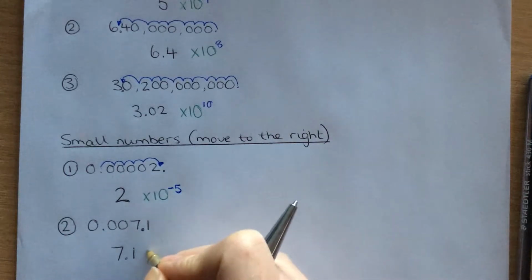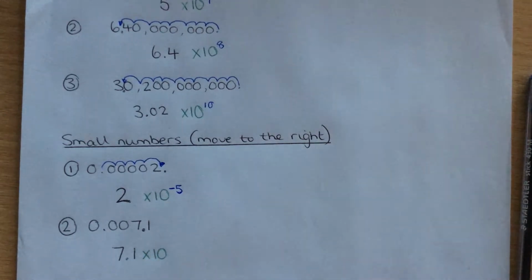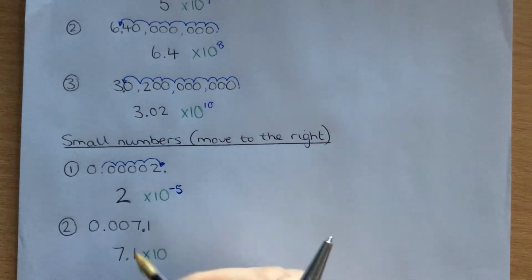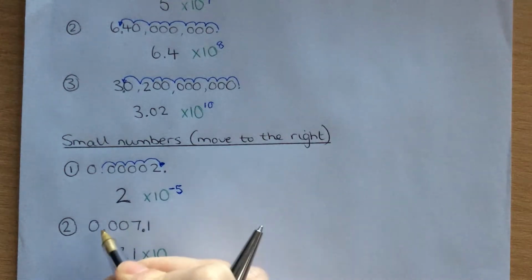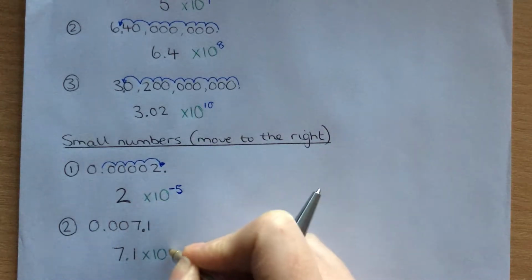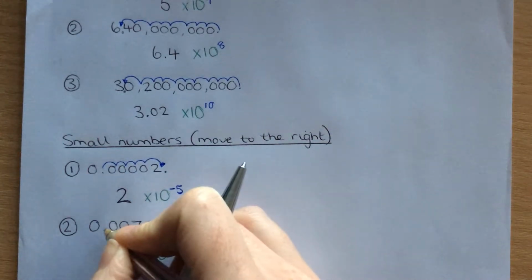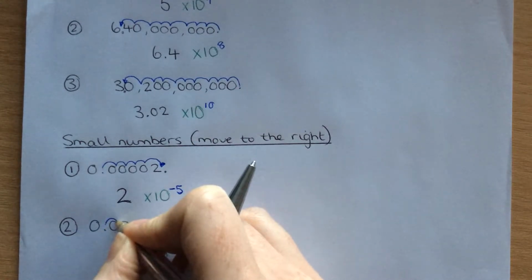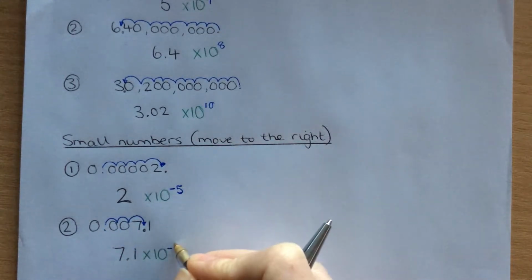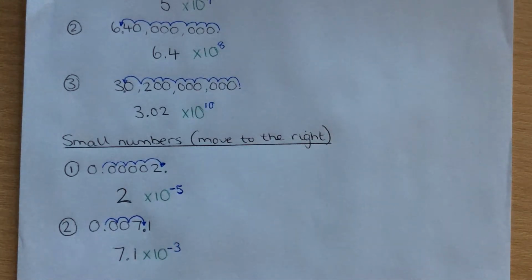The second part is times by 10. And the third part is the loopity-loops. How many times did I move the decimal? And it's a very small number, so I'm moving it to the right. So it's going to be a minus. How many times? 1, 2, 3 loopity-loops. So it's minus 3.